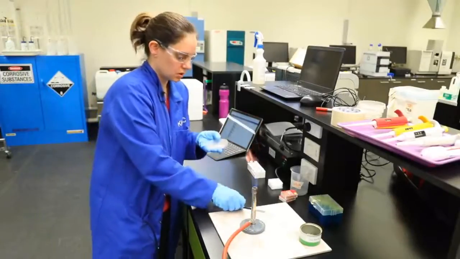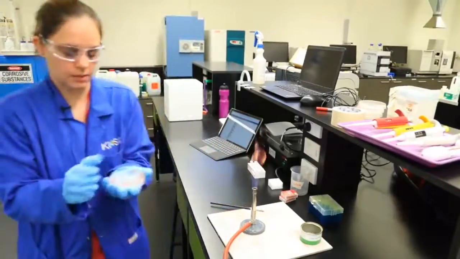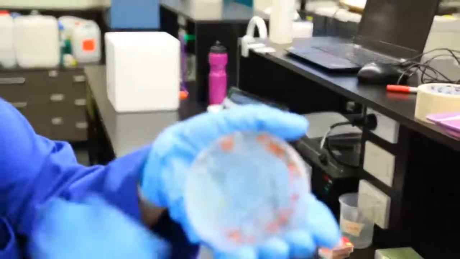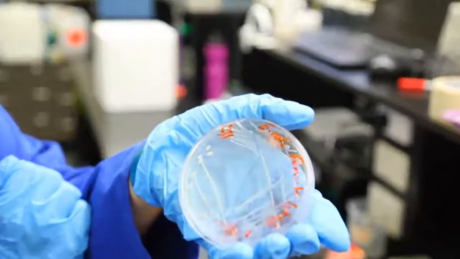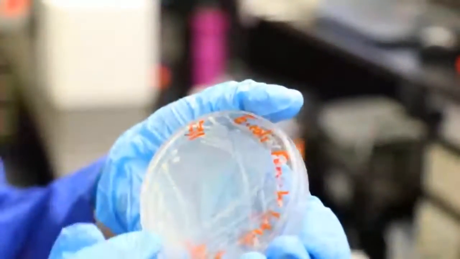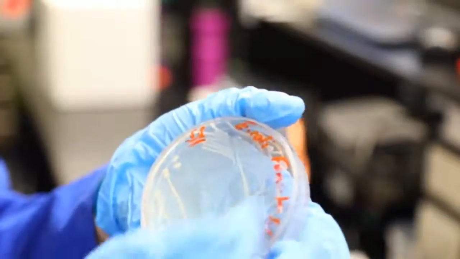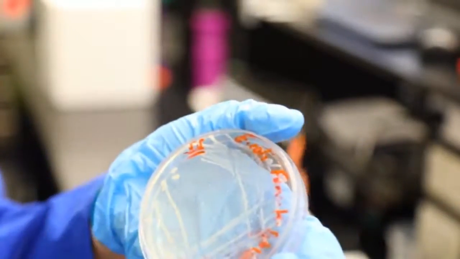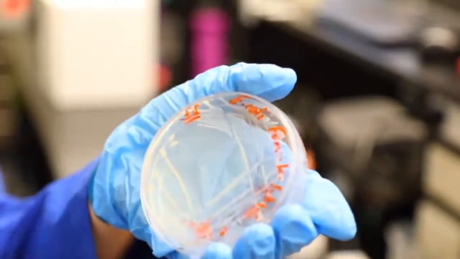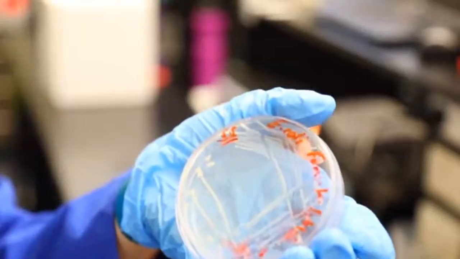I just want to show you our colonies here that have been grown. So you can see how this has been streaked. You've got your first little lines here, and then you go the next 3 here, the next 3, and the next 3. So later on, we'll be streaking up our own plates as well. So this is just plain E. coli that's been grown.